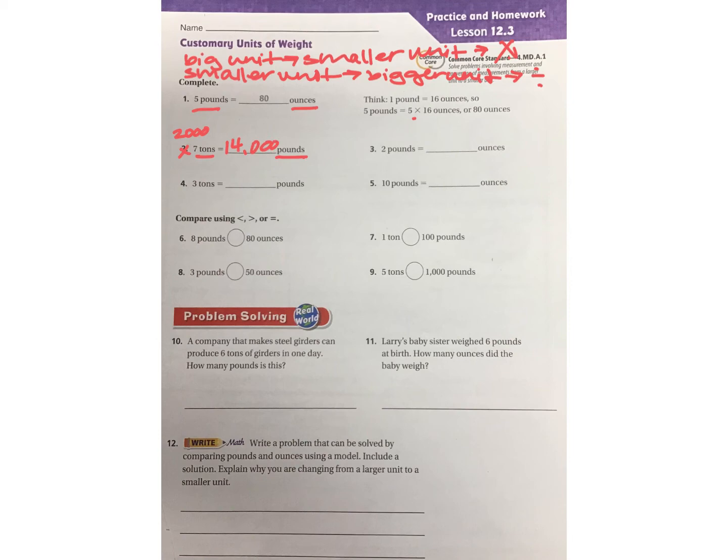Okay, let's look at the second section. All right, compare using less than, greater than, or equal. All right, what number would you like to do here? Number 5. That's not in the second section, so we're doing the second section. 6, yeah. So we're going to go pounds to ounces. That means bigger to smaller. So we're going to multiply. So I write a little times there.